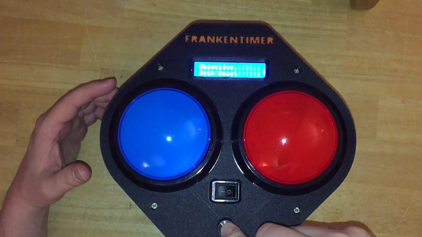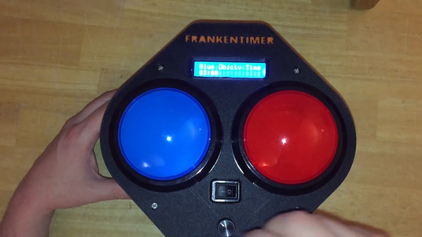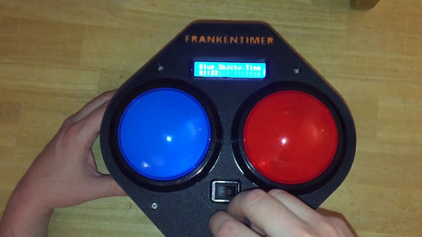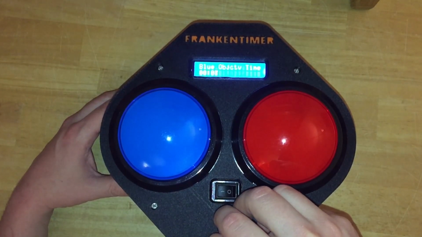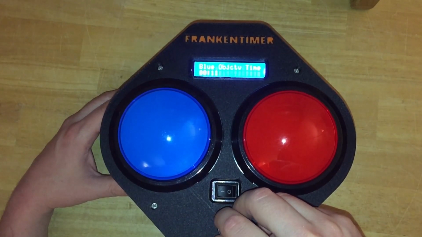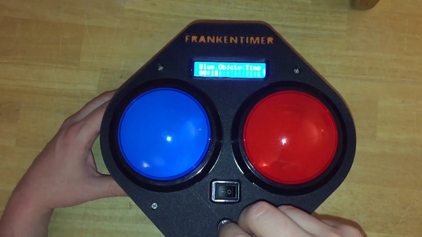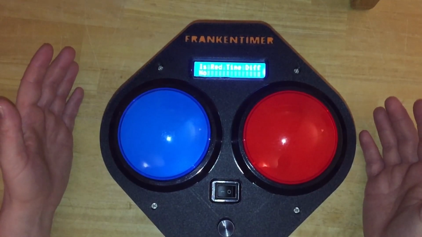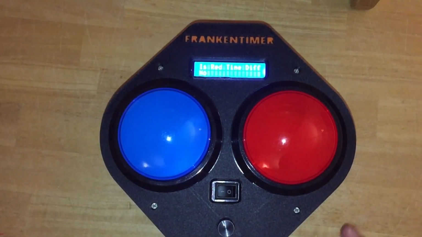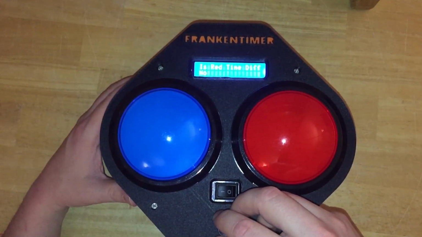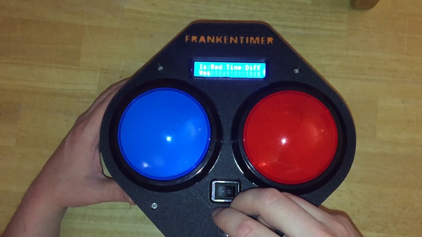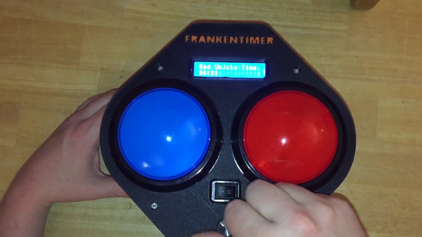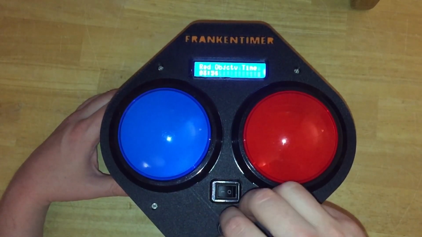So for instance, if I hit both resets, I have to select how much I want the objective time to be. So I'm going to set blue's objective time to, we'll say 15 seconds, right? Do I want to have a different time for red? I don't have to have the same times for both teams. I can set different times. Sure, I'll make red different this time. Normally you probably wouldn't do that, but for the sake of this demonstration, I'm going to.